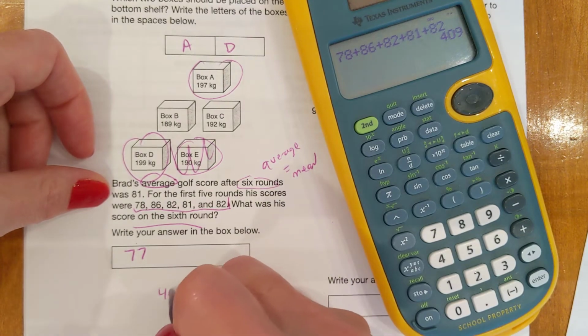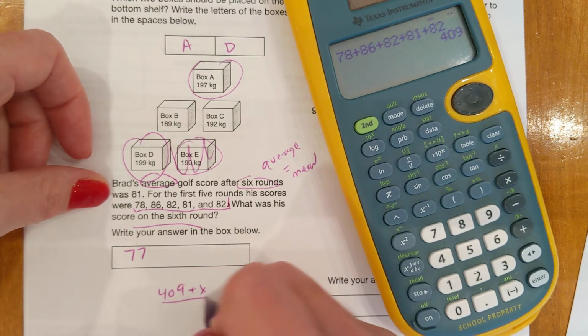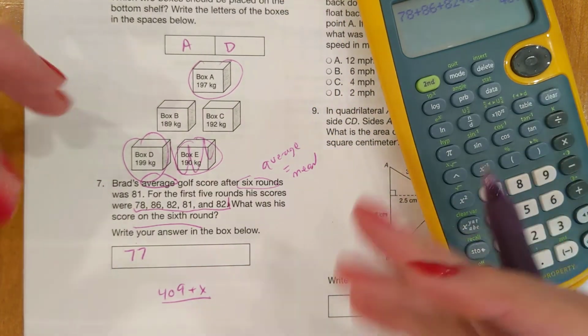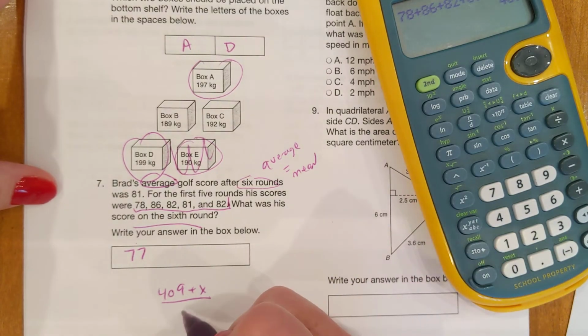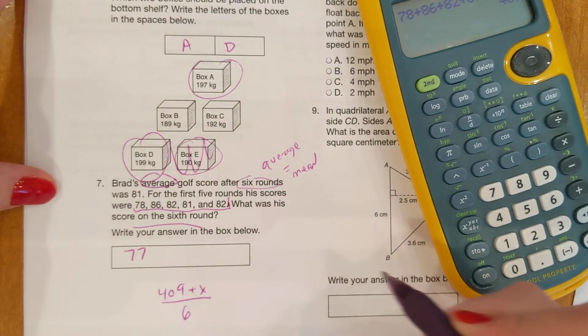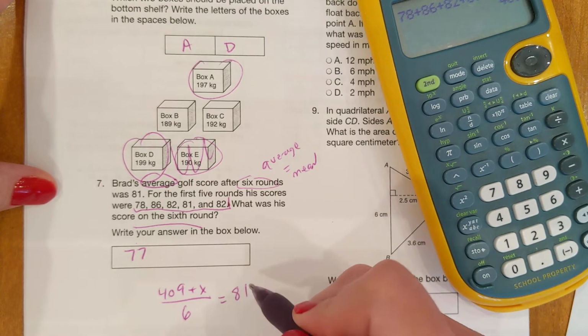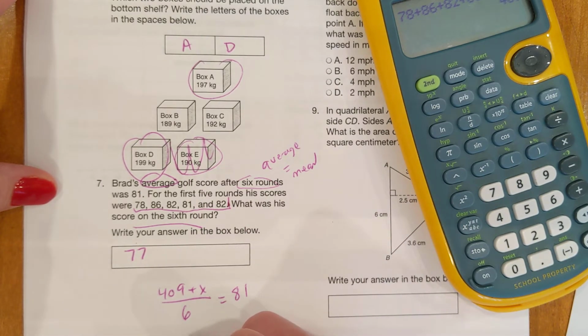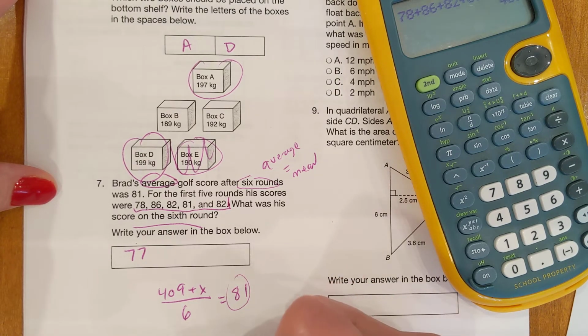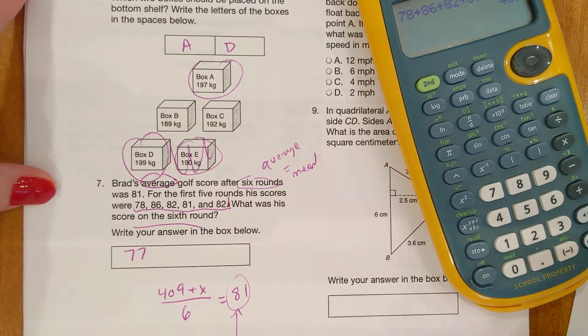So add them all up. 409 plus that mystery 6th round. So add up all the numbers, divide by how many numbers. We have 6 numbers technically. We want the average to equal 81. So again, the formula is you add them all, divide by the total number of numbers, and then that equals the average. And so I filled in what the average is, 81. We want it to equal 81.